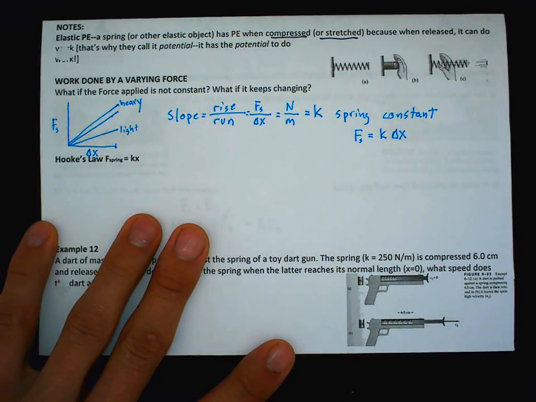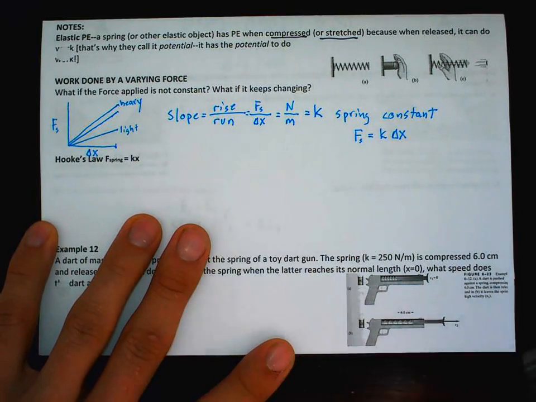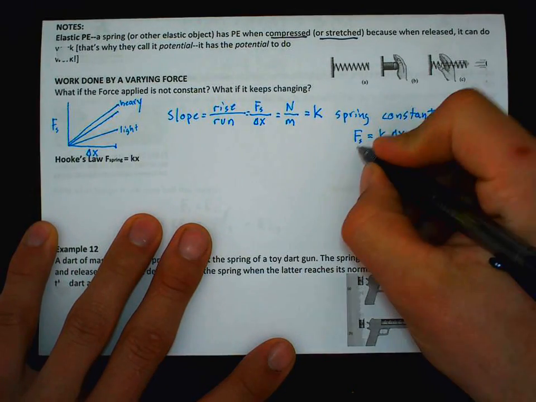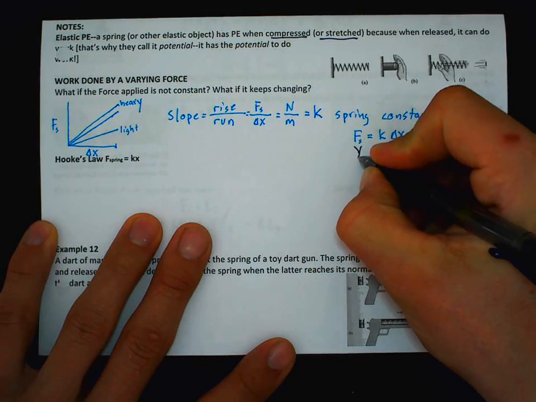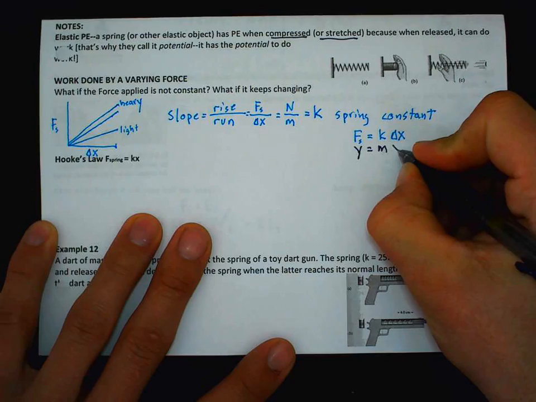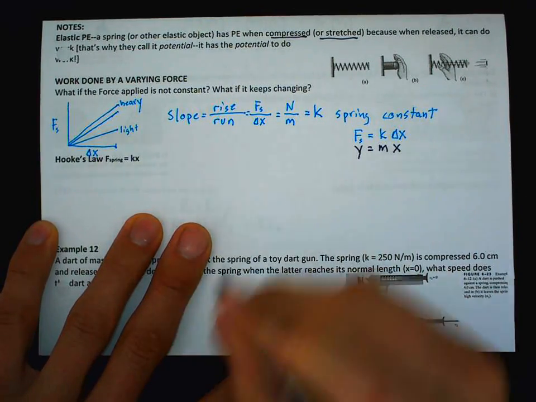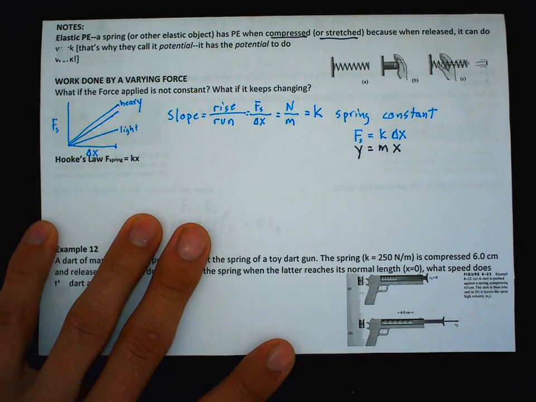Now, very important: anytime we deal with a graph and an equation, we should be able to take that equation and put it into y equals mx form and compare. So look at this. This is our y, this is our m, and this is our x value. This is the easiest linearization you've ever done.